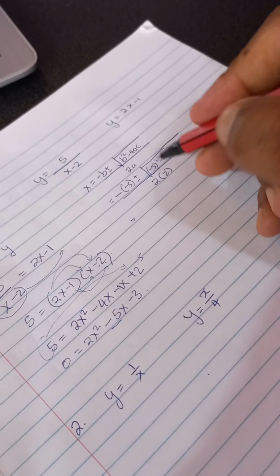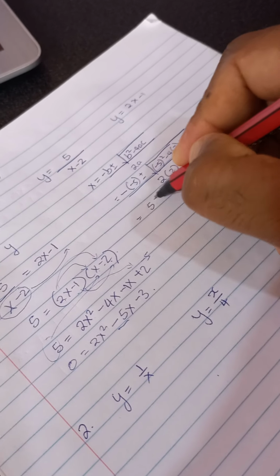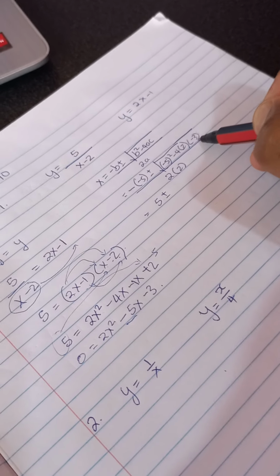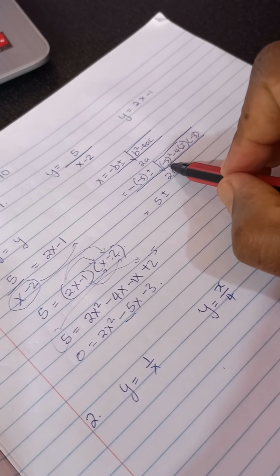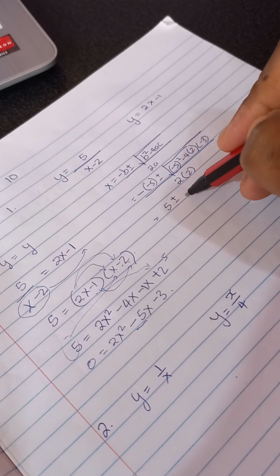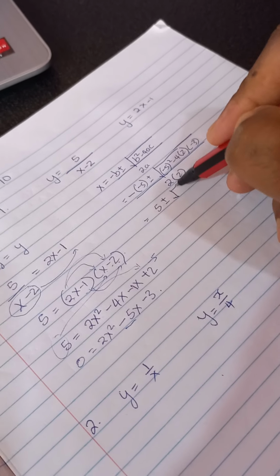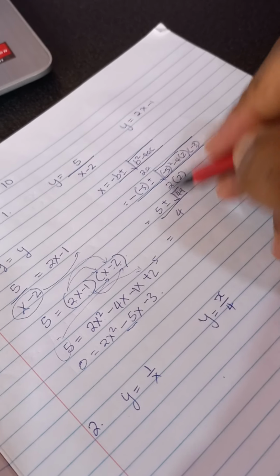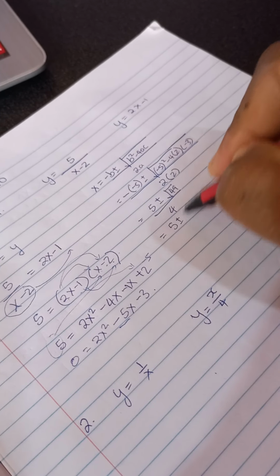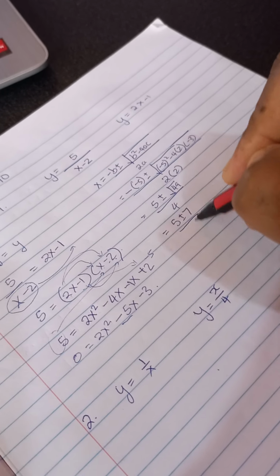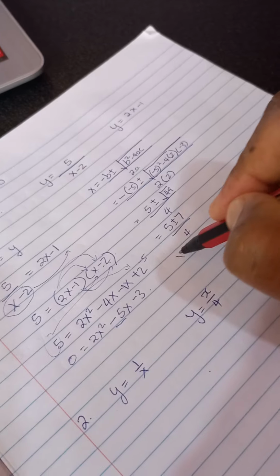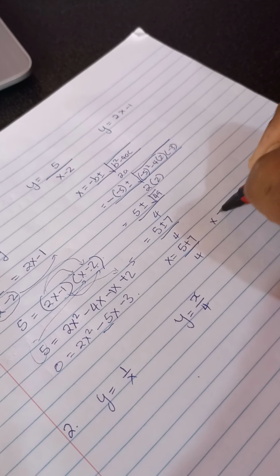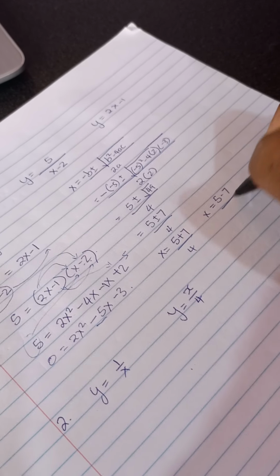Let's simplify that further. 5 plus or minus, that's 25, 4 times 2 is 8, 8 times 3 is 24, 24 plus 25 is 49. Root 49 over 2 times 2 is 4. So 5 plus or minus 7 over 4. I can separate the two: x equals 5 plus 7 over 4 and x equals 5 minus 7 over 4.